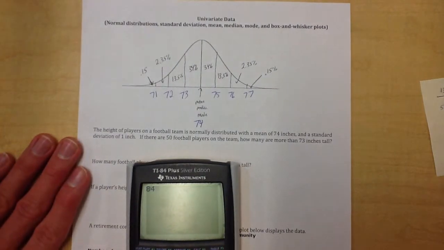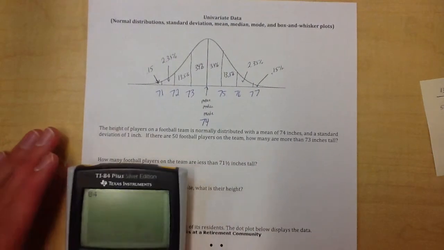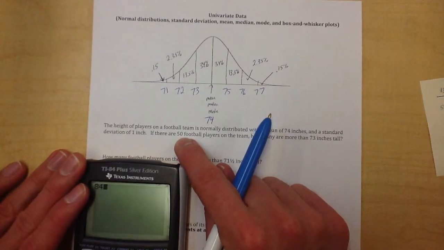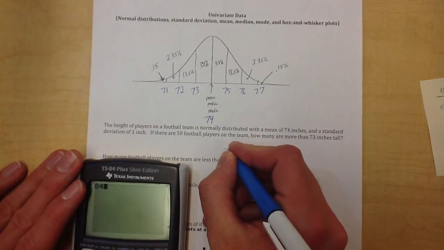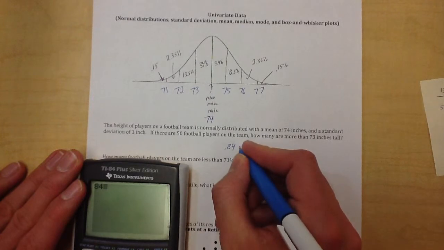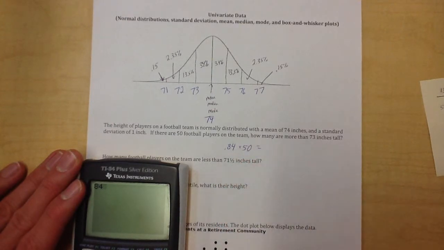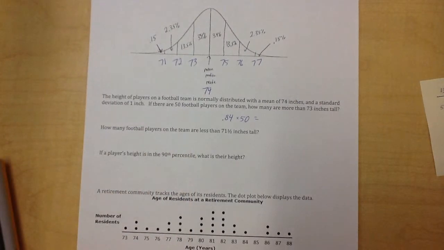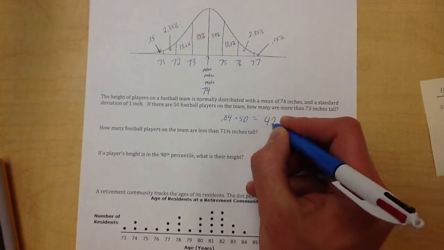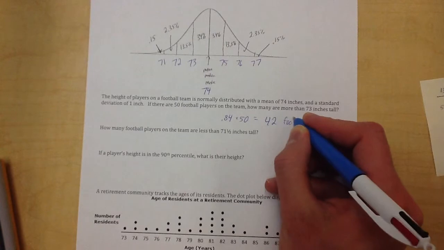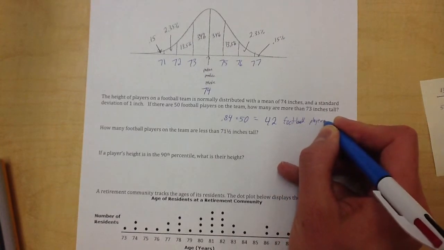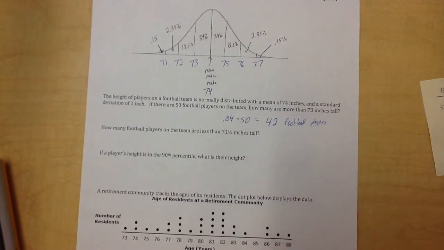Don't put 84. That's not the answer. There are 84 out of 100 of them, but there aren't 100 of them. There's 50 of them. So 0.84 times the 50 people that we have. And when we do 0.84 times 50, we end up with 42. 42 football players. 42 football players are more than 73 inches tall.